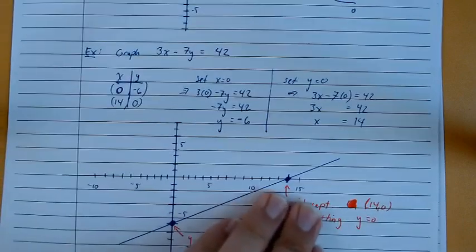All right, so go ahead and give this a try. Take the following equation and graph it. You're going to graph it and you're going to label the intercepts.